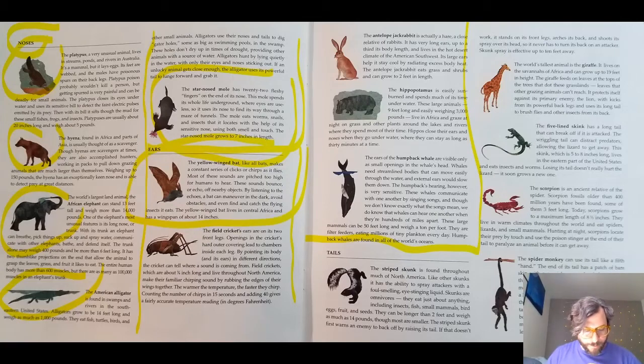The yellow-winged bat, like all bats, makes a constant series of clicks or chirps as it flies. Most of these sounds are pitched too high for humans to hear. We just can't hear them. They're so high-pitched. These sounds bounce off or echo off of nearby objects. By listening to the echoes, the bat can maneuver in the dark and avoid flying into obstacles, and even find and catch flying insects that it eats. The yellow-winged bat lives in Central Africa and has a wingspan of about 14 inches.